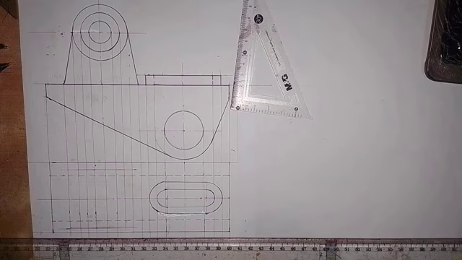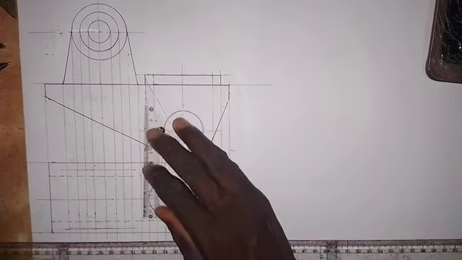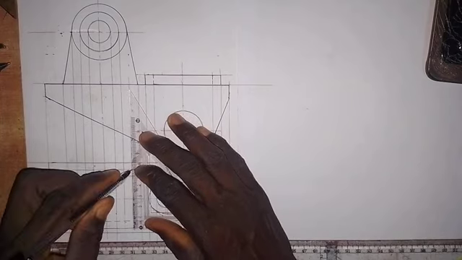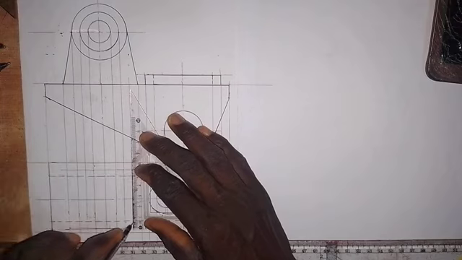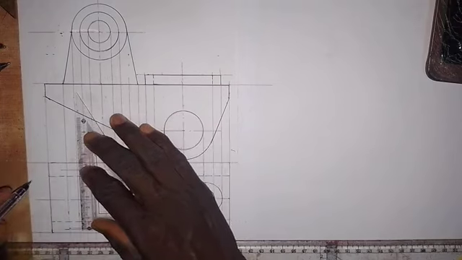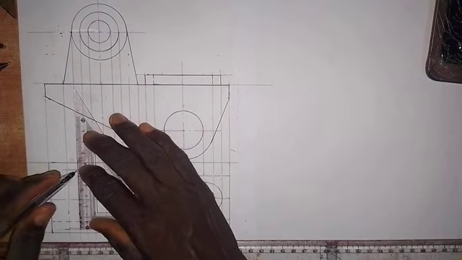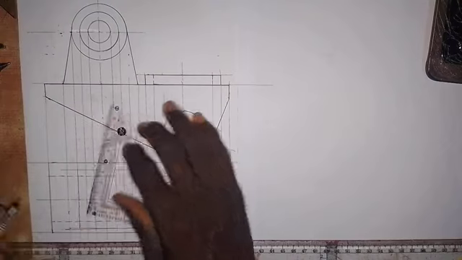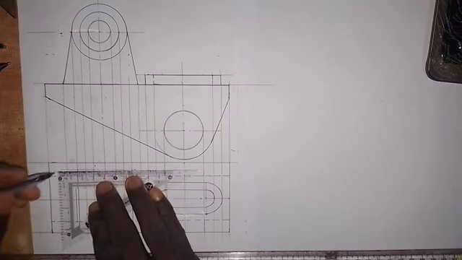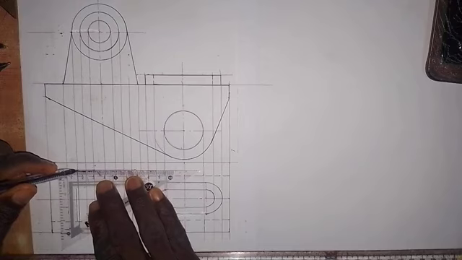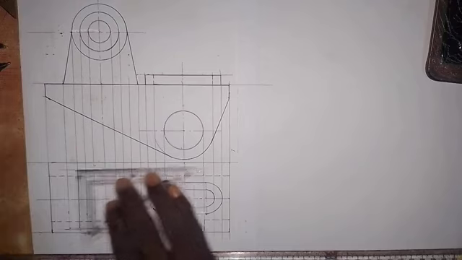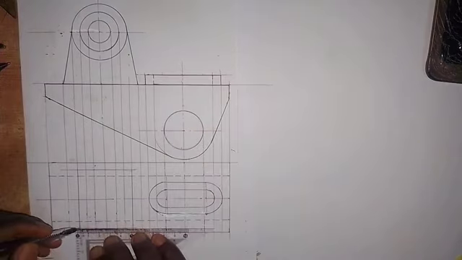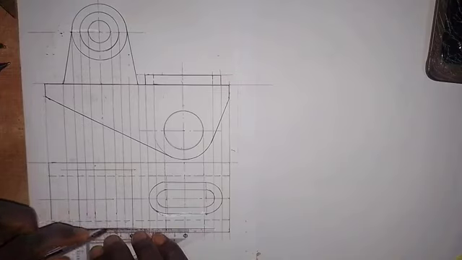So for this line, we are going to see this line as a thick line. So from here to this end, like this, and then we also make it a thick line from here to this end here. All right, so we have this now. And then we are going to make this line a thick line from here to here, and this also will be a thick line, from this point to this point here. All right, so we have this.